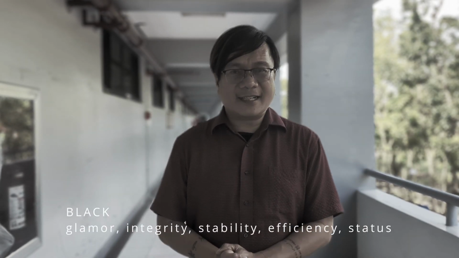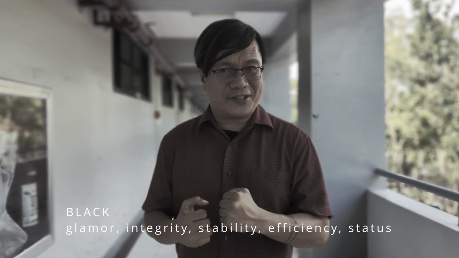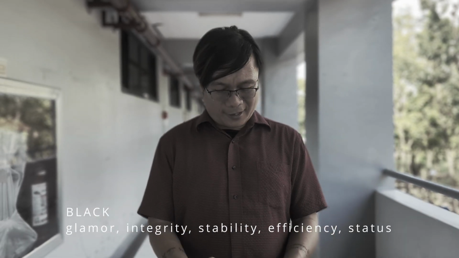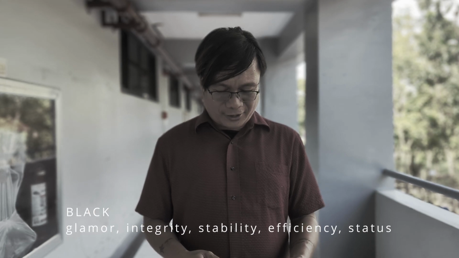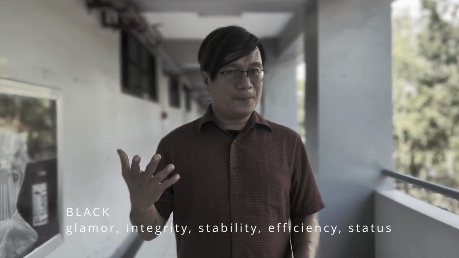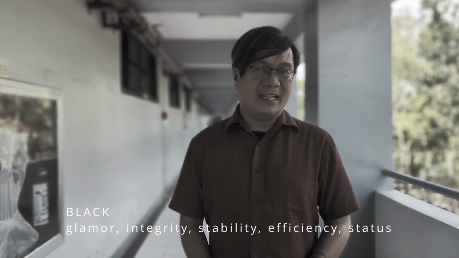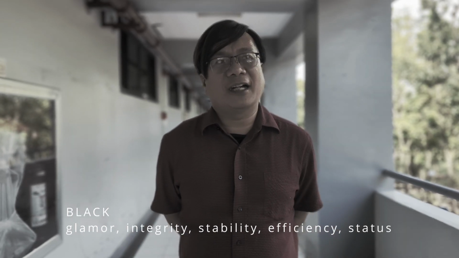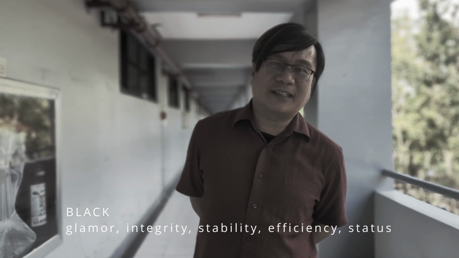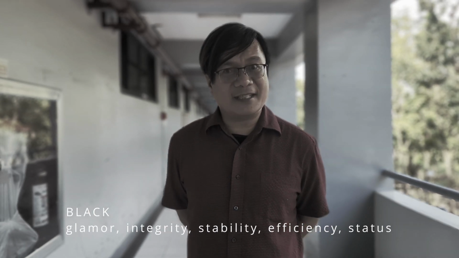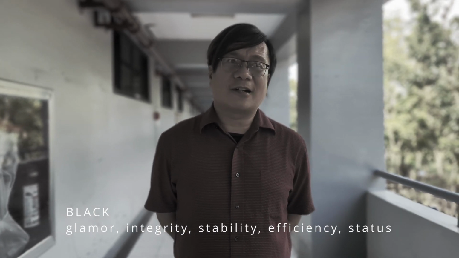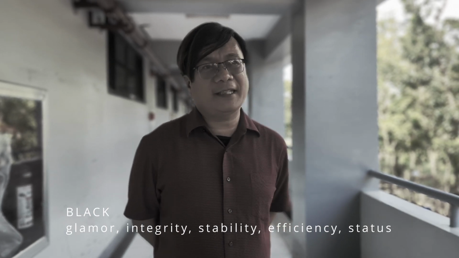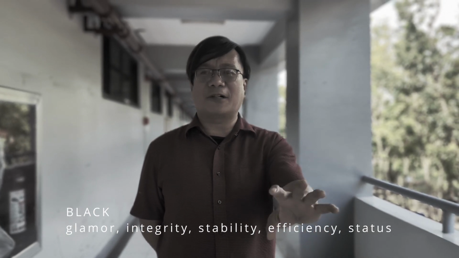And then we have black. Black is the color of status. If you are having a mark, it's also the color of glamour, integrity, and stability. Kaya makikita mo lahat ng mga equipment natin, kulay black madalas, because when we are having black equipment, it means that it is stable.